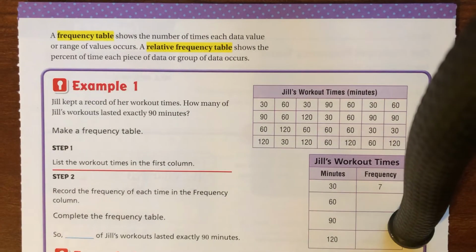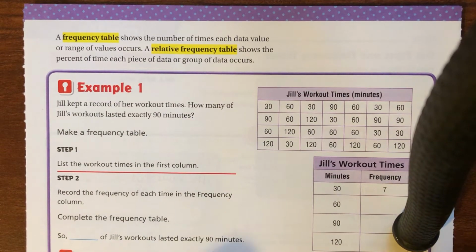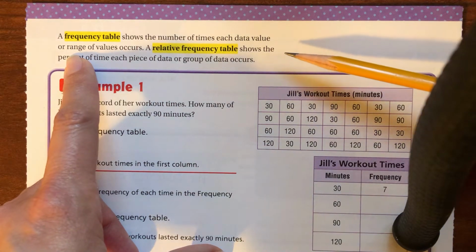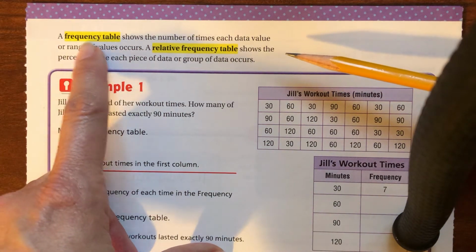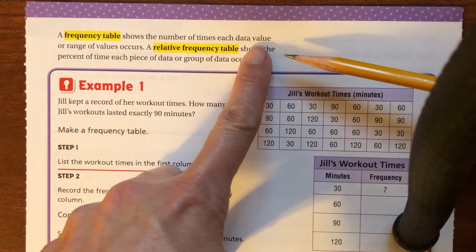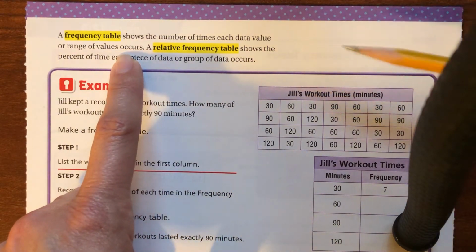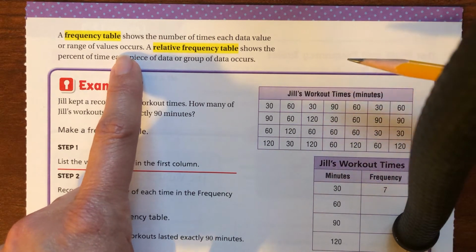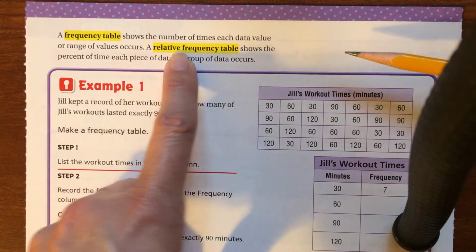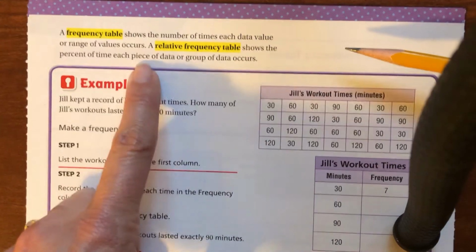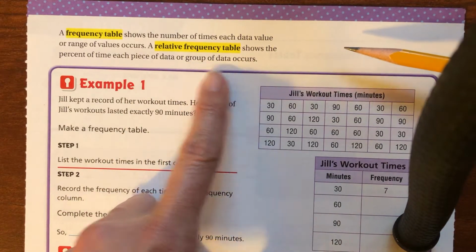All right, a frequency table shows the number of times each data value or range of values occurs. So this is our frequency table. A relative frequency table shows the percent of time each piece of data or group of data occurs.